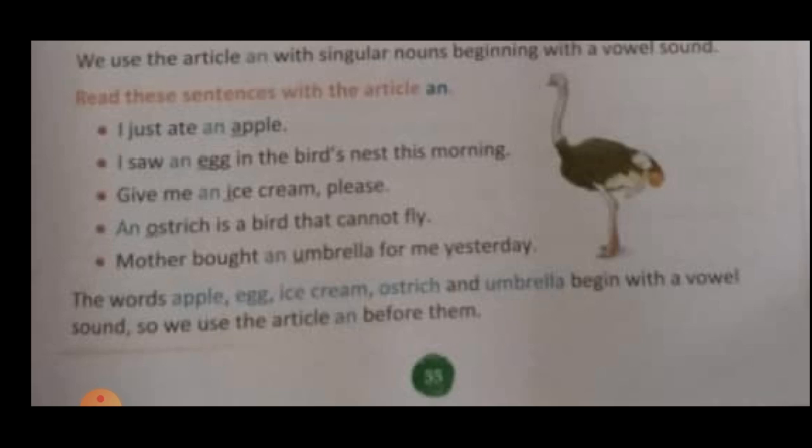Here egg is a singular noun and it is beginning with the vowel sound e. So here we will put an. Next is, give me an ice cream please. Here ice cream is the singular noun and it is beginning with i. I is also a vowel, so we will put an as article because it is beginning with a vowel sound.